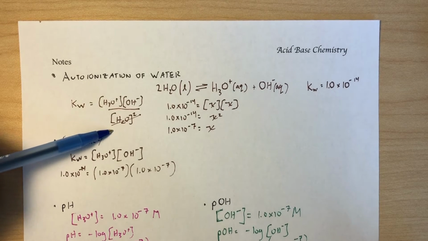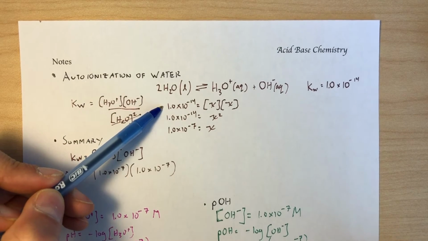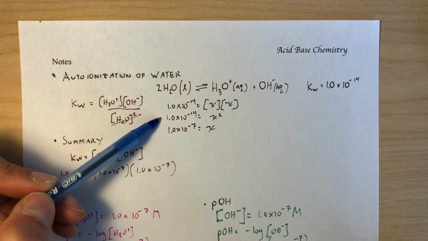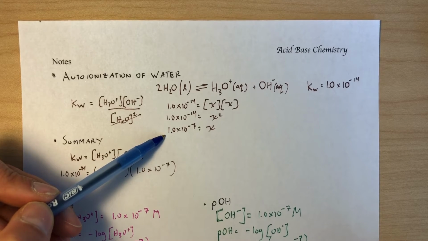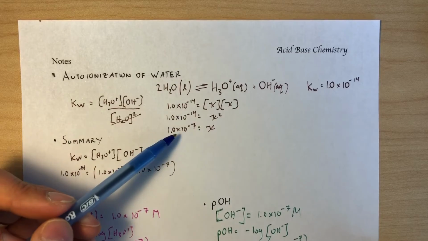Water is a pure liquid and is not included, so 1 times 10 to the negative 14 is equal to x times x. 1 times 10 to the negative 14 is equal to x squared, and so x is equal to 1 times 10 to the negative 7. So what does this information mean?